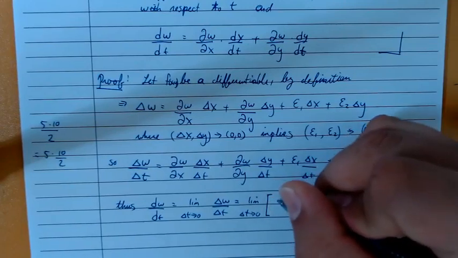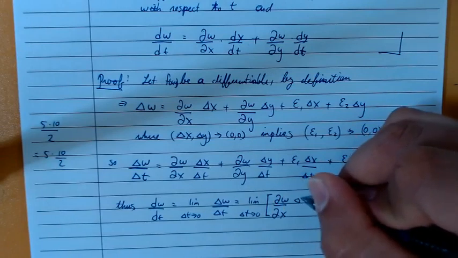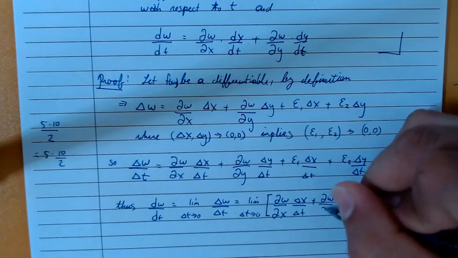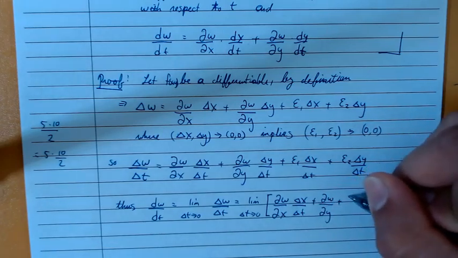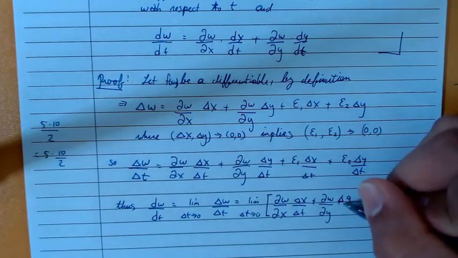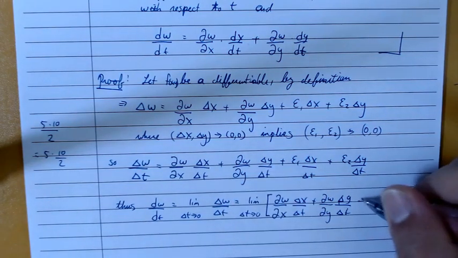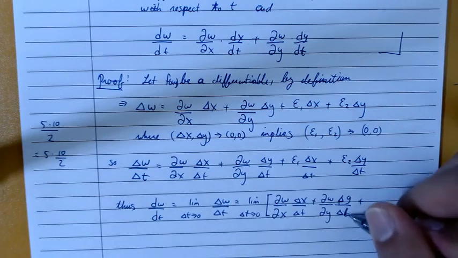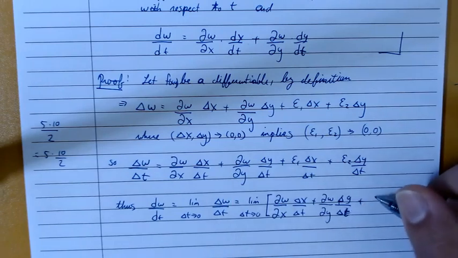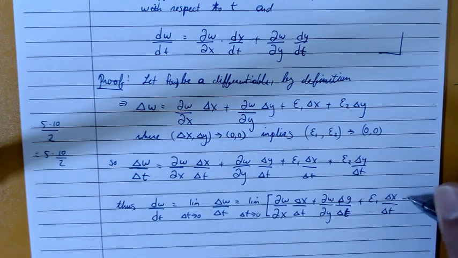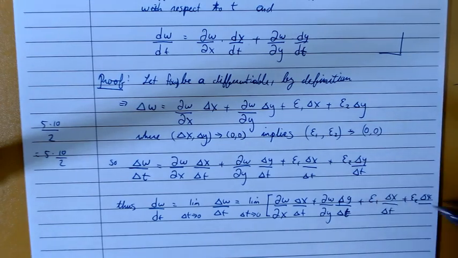So it will be the limit as delta t approaches 0 of ∂w/∂x times delta x over delta t, plus ∂w/∂y times delta y over delta t. Don't know where I got a plus from in there. Over here it is plus epsilon 1 times delta x over delta t, plus epsilon 2 times delta y over delta t.